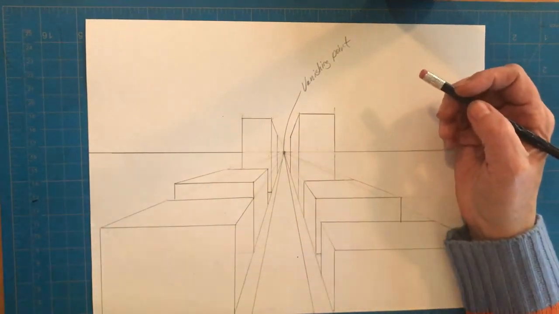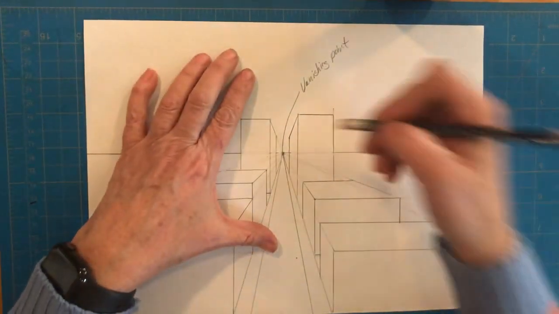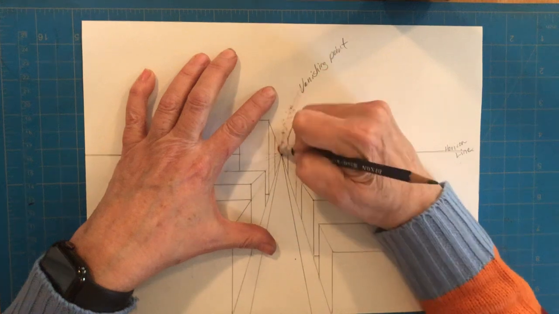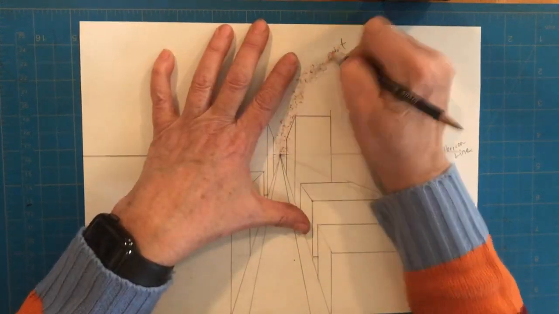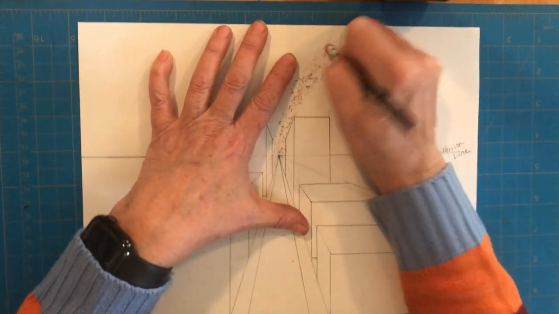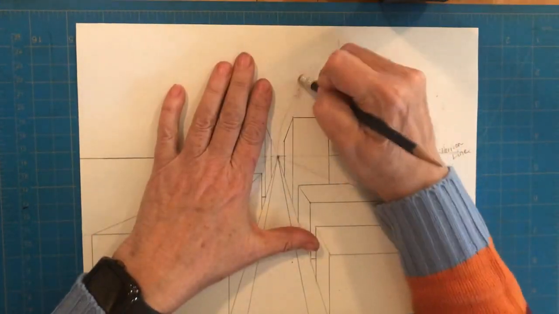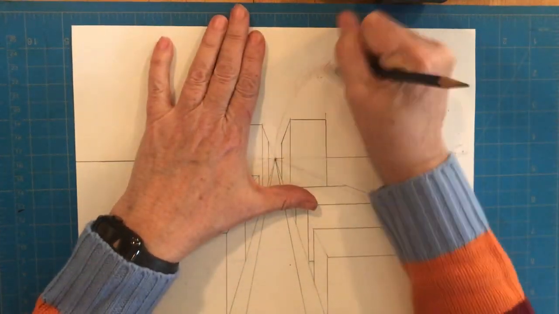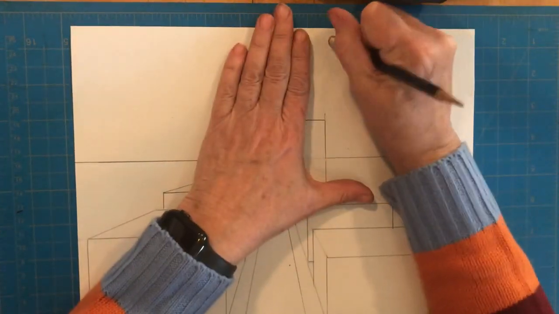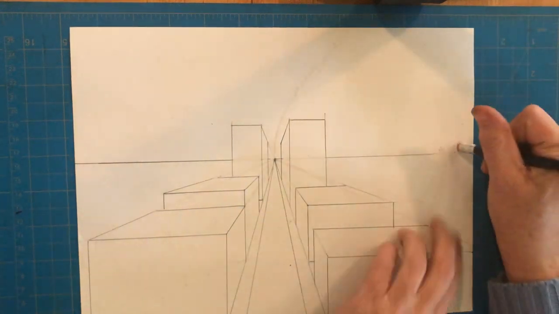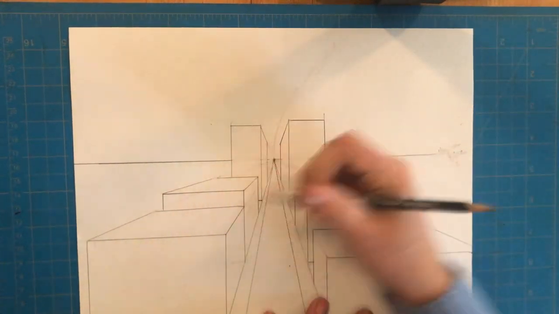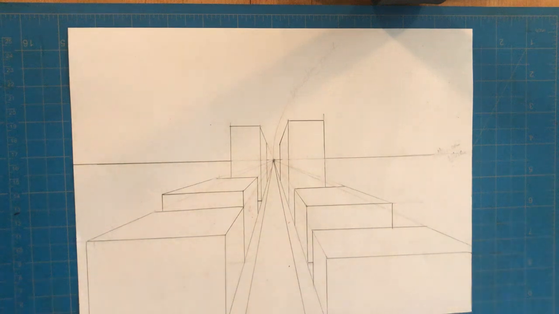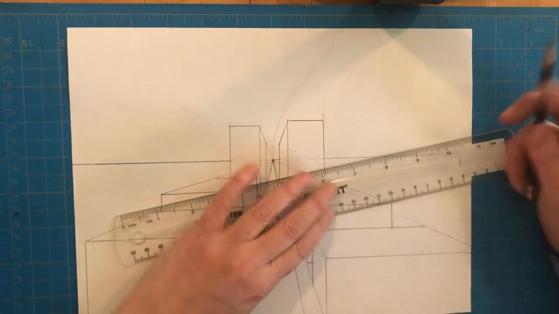All right, here we are, day 2. So first thing I'm gonna do, I'm gonna erase this that I should not have drawn on here. Day 2 vanishing point. And then I'm gonna erase this horizon line. Remember, draw light, much lighter than I am, so that you don't see these lines once you erase them. Because I'm still seeing a bunch of lines that I've drawn. So I'm just gonna fix this horizon line.